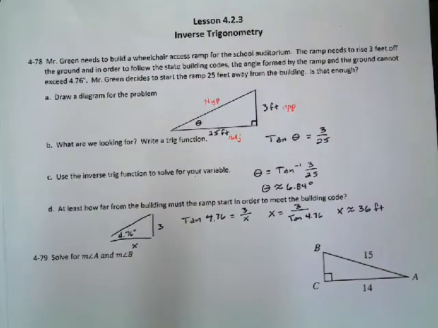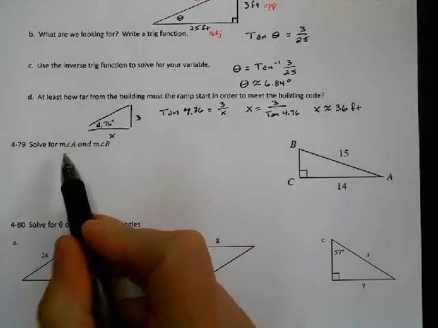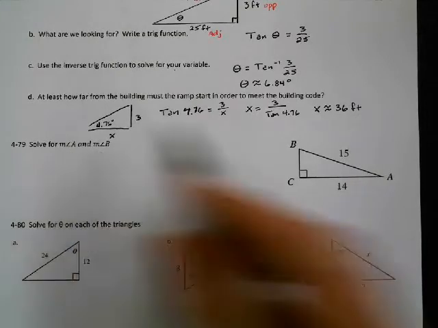All right. Now we're going to use inverse tangent. We're going to find the measurement of angle A and the measurement of angle B. So let's start with A.